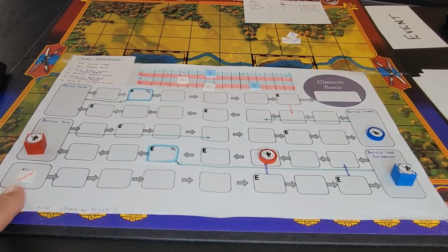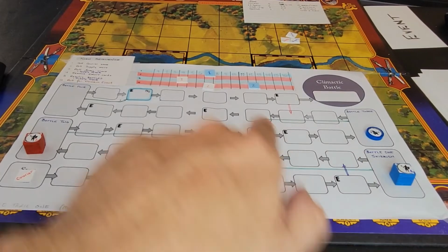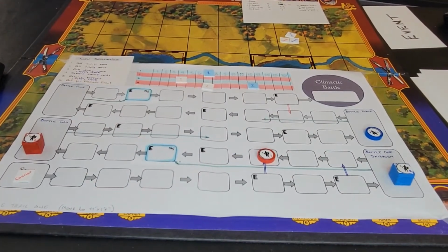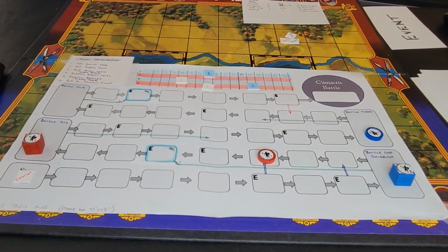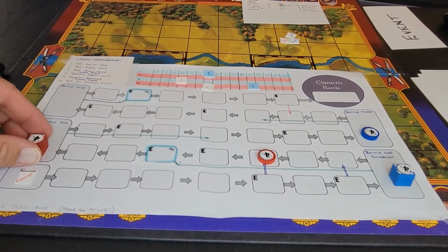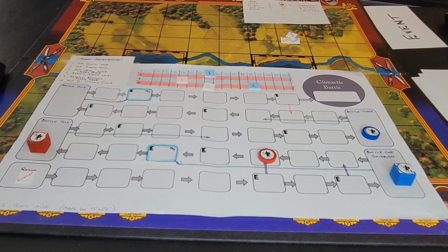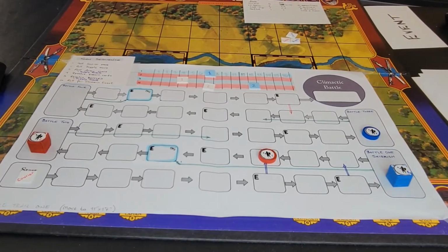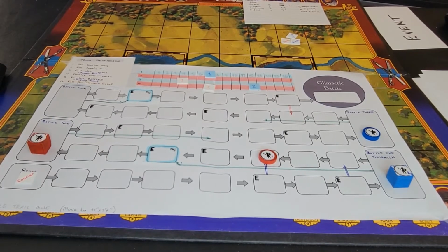And then Red 1 for turn 3 will move 2, and their supply goes down to 4. Blue 1 moves 6. However, they didn't have 6 to move, so they'll stop at battle 3. So there's blue 1. Red 2 also rolled a 6, and again, they can't move past battle 2, so they're at battle 2. And then blue 2 rolled a 4, so they're going to move and stop here at battle 1, and they're going to be doing the skirmish. There are no events to resolve.